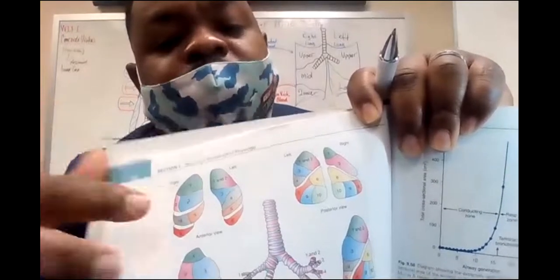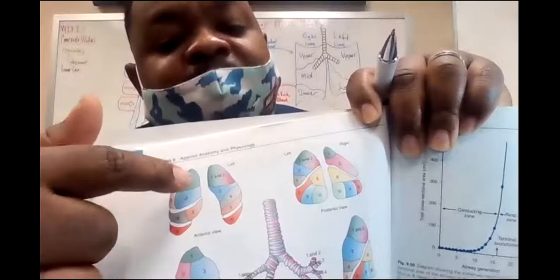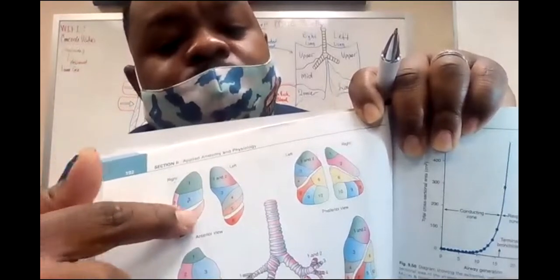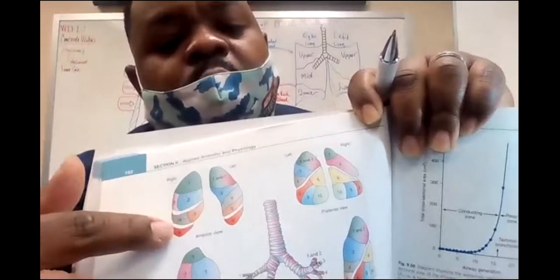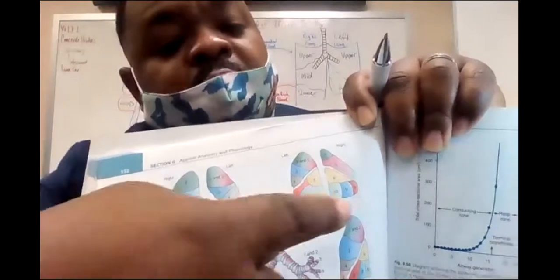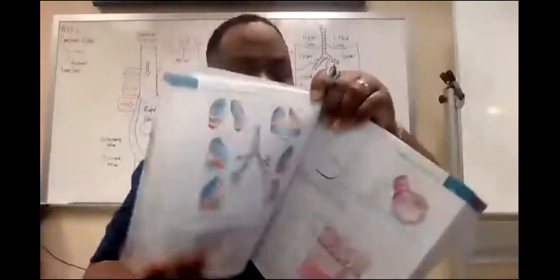But each one of those lobes has individual segments. The right upper lobe has 1, 2, 3 segments. The right middle lobe has 2 segments. And the right lower lobe has, I think, 5. You can only see one from this view, though. You turn it around, you can see the rest of them in the back. Okay? All right.